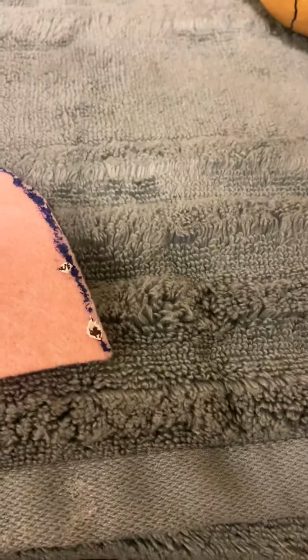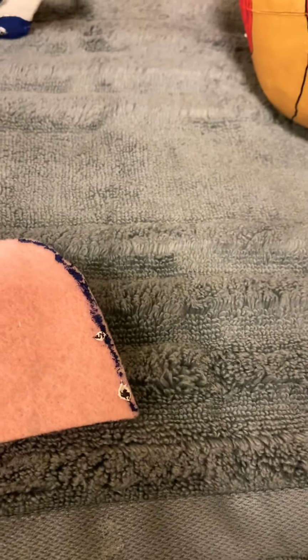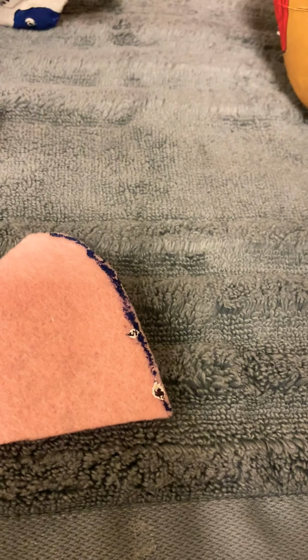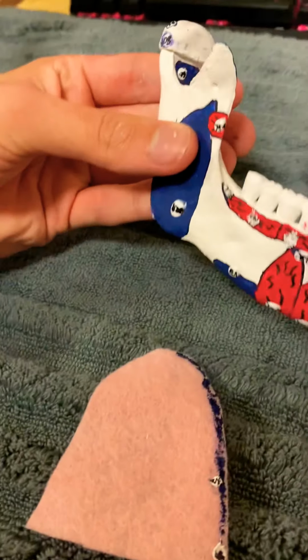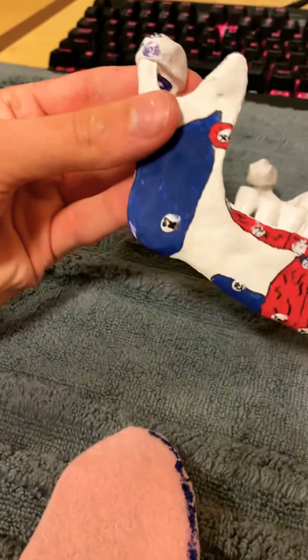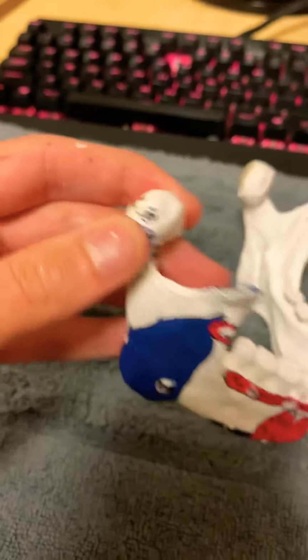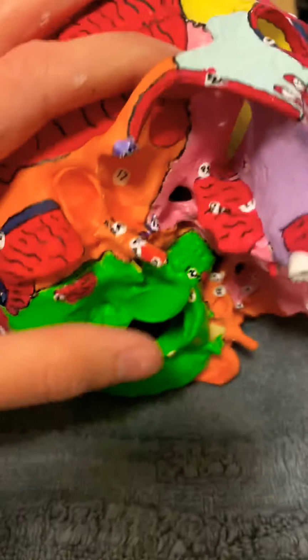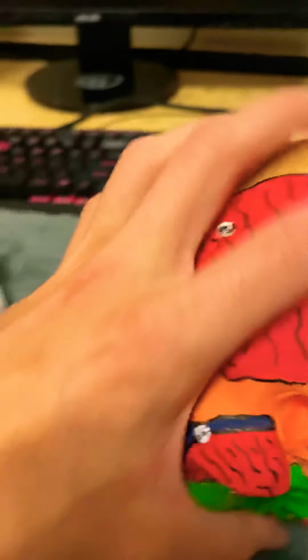Next, we're going to be going on to the TMJ. We will start off with number 108. So number 108 is the TMJ ligament itself, which is located here and located right here on the skull.